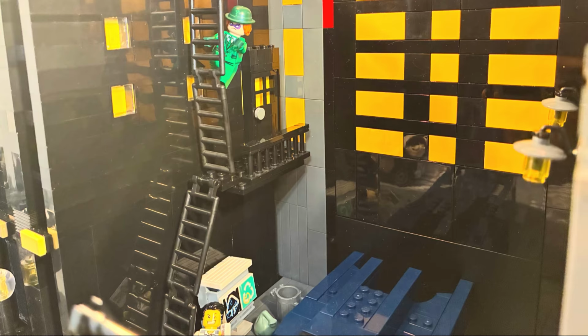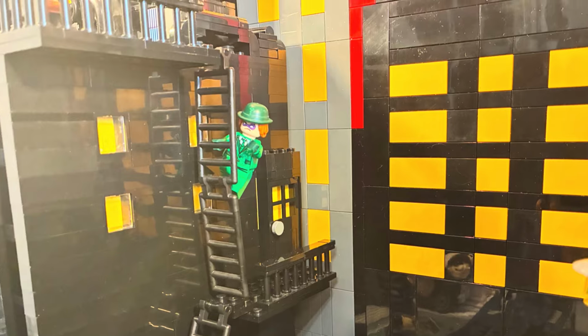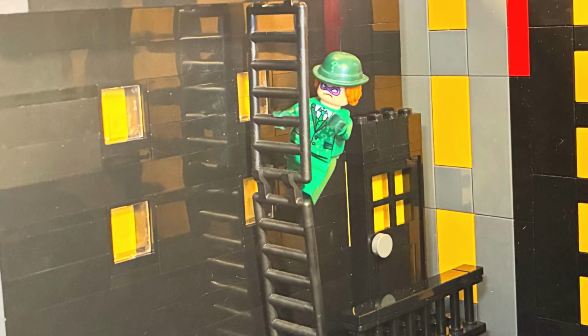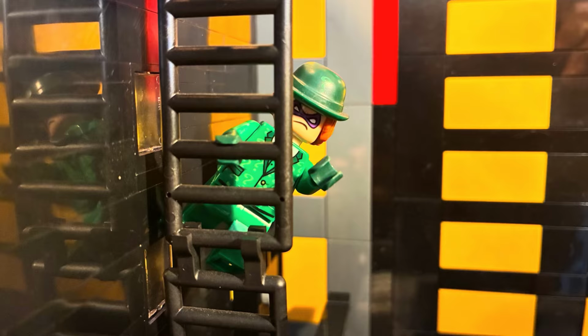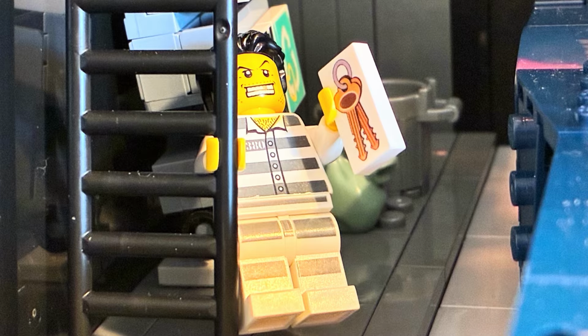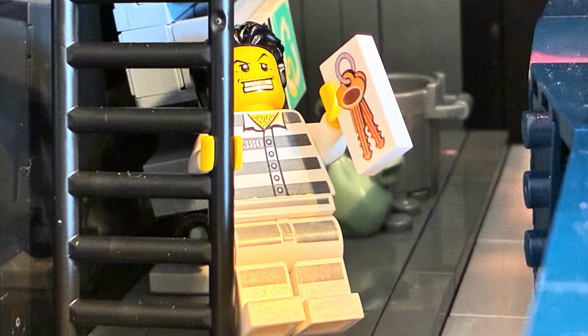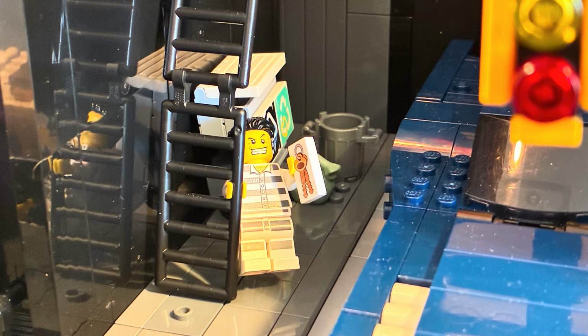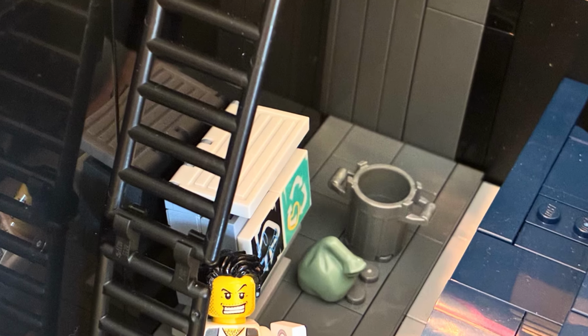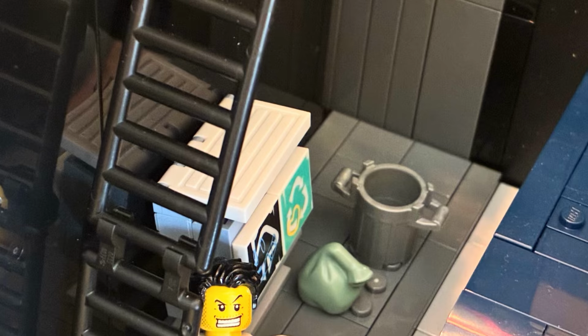To the side of the building, I included a fire escape, some more yellow windows, and some villains making their escape. There's the Riddler trying to sneak off, and a prisoner making off with the keys to his cell. This is an alleyway, so for decoration, I added a little bit of trash to make the scene more grimy.